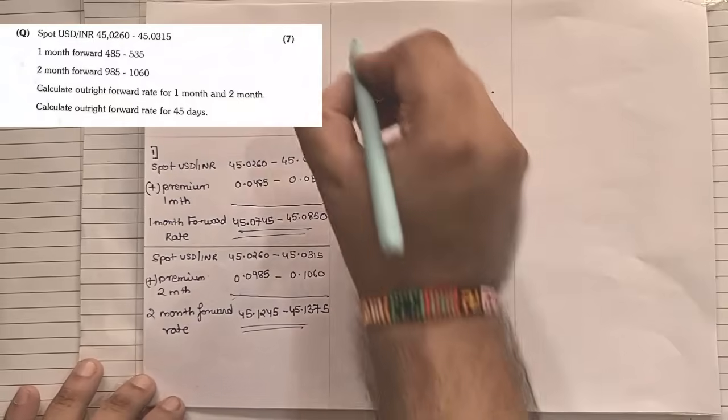Now for the second part, they're asking you to calculate for 45 days. 45 days is not given in the question. In the question, 1 and 2 months are given, so that is like 30 days and 60 days. 45 comes in between them. So now we have to find something called the proportionate forward rate. In order to find it, there is a formula that we'll have to apply. So see now how we'll have to solve for that.